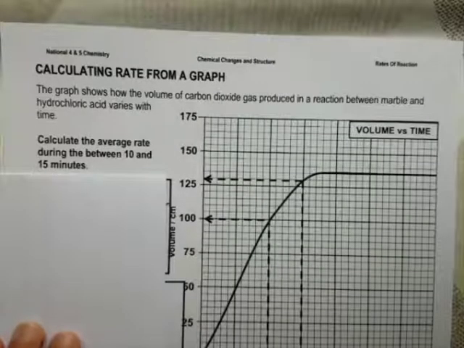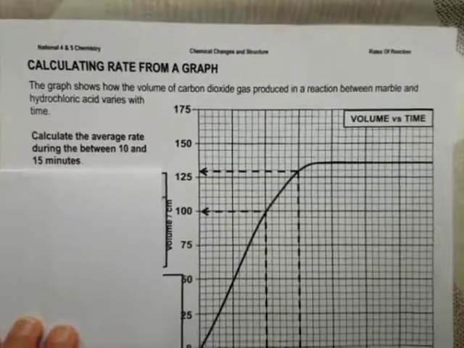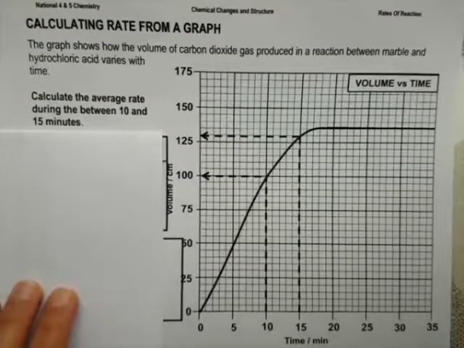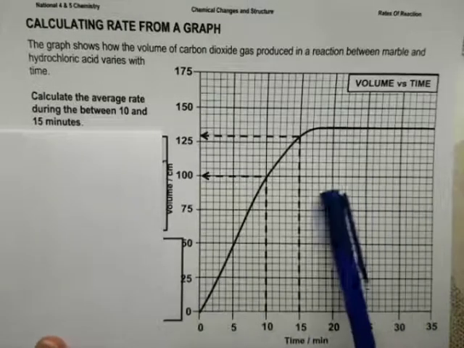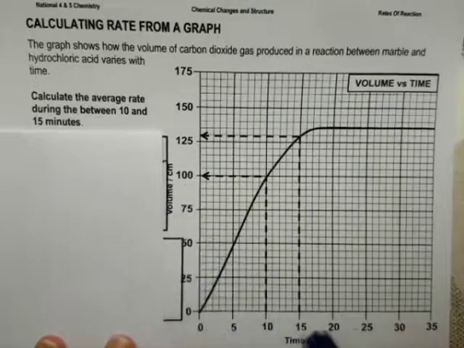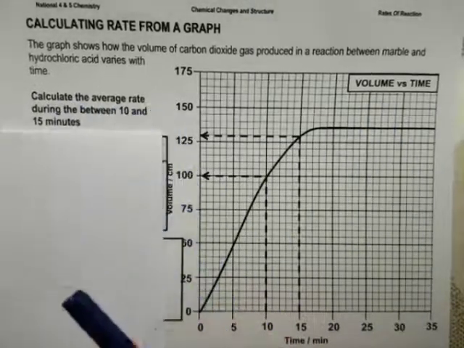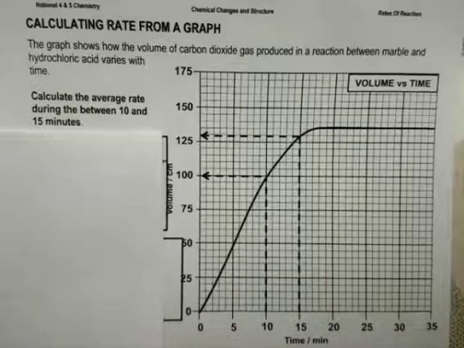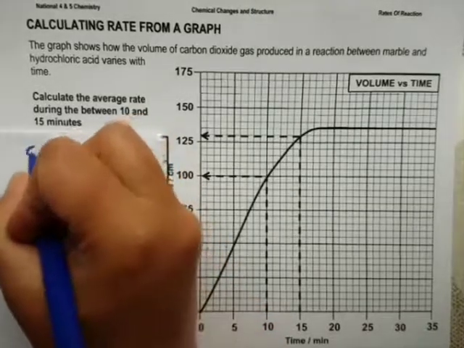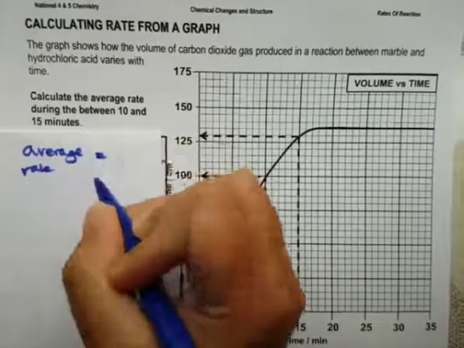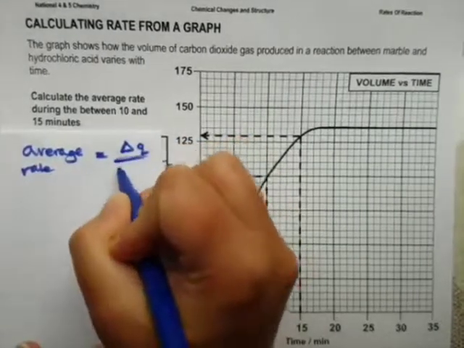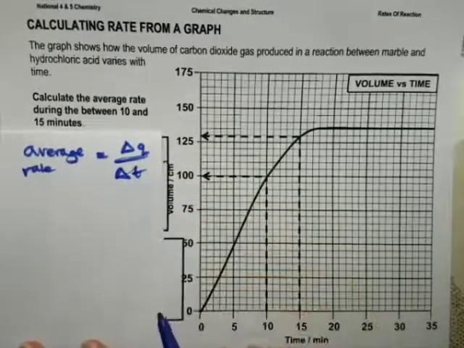Okay, just to check whether you've got the hang of it, I'm going to ask you to do this last question. You don't need to copy out the graph or any of the question, but I want you to try and have a go at doing this yourselves. You've got this graph here, which is volume in centimetres cubed versus time, and it's asking you to calculate the average rate during the reaction between 10 and 15 minutes. So remember, you're going to write out your equation, average rate, change in quantity divided by change in time. You can abbreviate it if you want to, I don't mind.